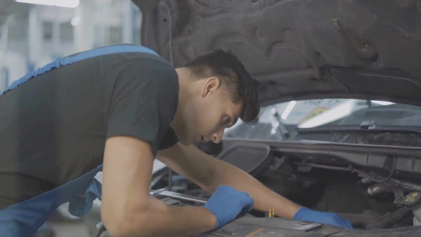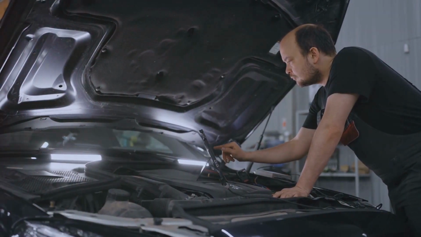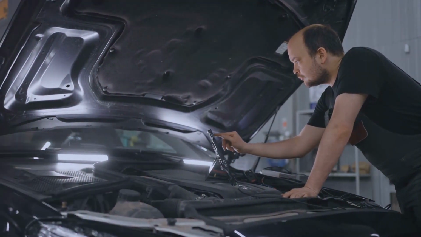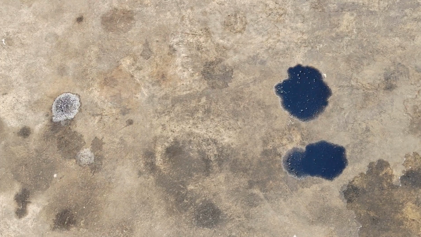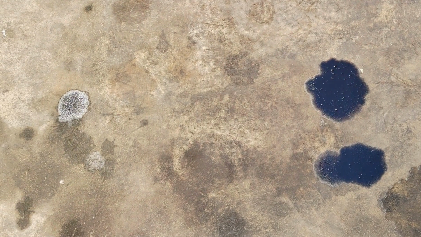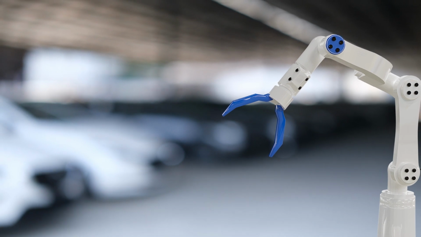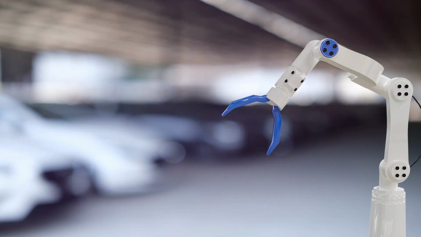Next, it's time for a visual inspection. Open the hood and scan the engine bay for anything out of the ordinary. Look for loose or disconnected wires, hoses, or belts. Check for fluid leaks, whether it's oil, coolant, or anything else. Also, keep an eye out for signs of wear or damage on engine components.